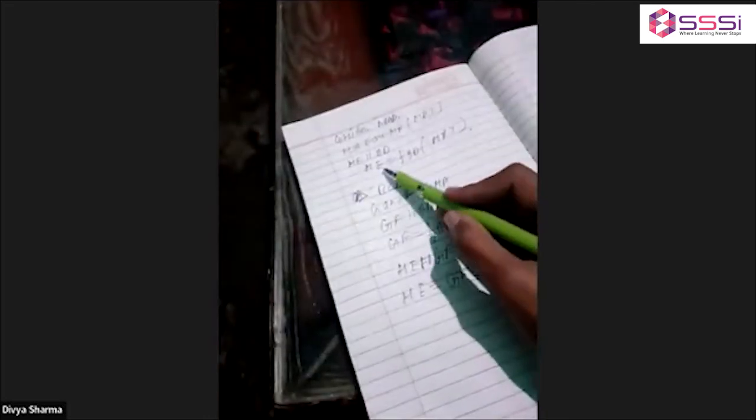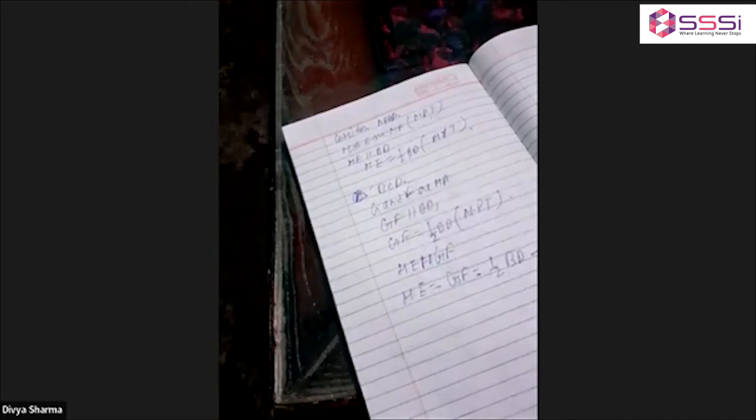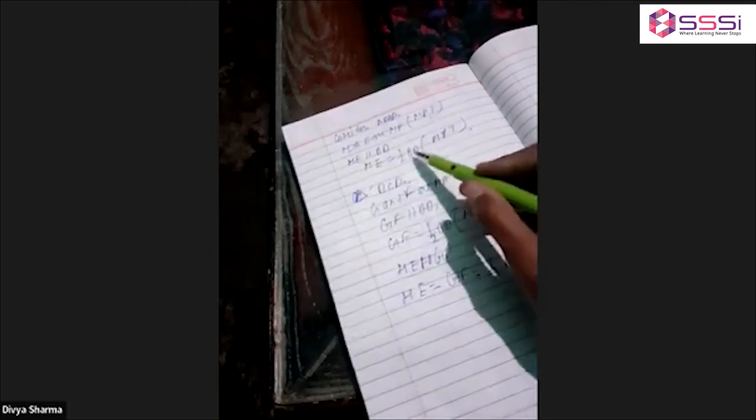We have shown that EF is equal to HG. This line is equal to this line, and these lines are half of these sides. So we have proved that EF is equal to HG, and that is half of AC. Similarly, HE is equal to the line GF, and that is half of BD. Okay, got it? Yes, ma'am.